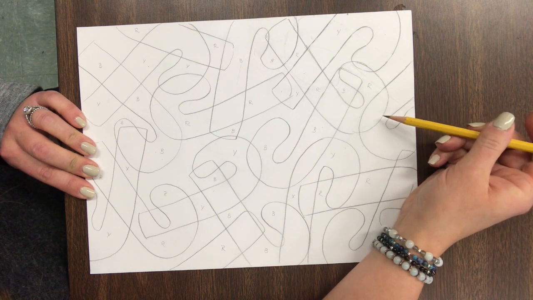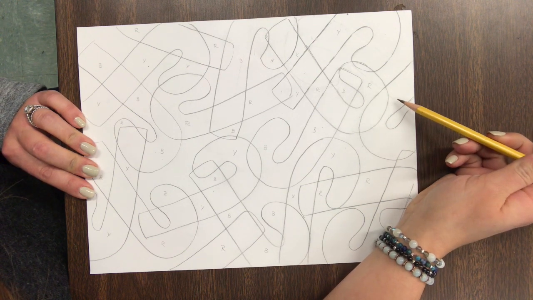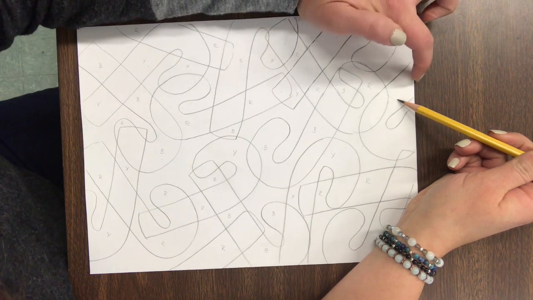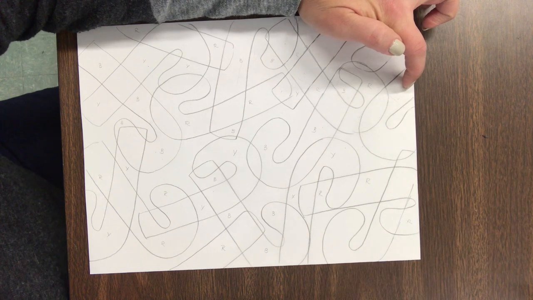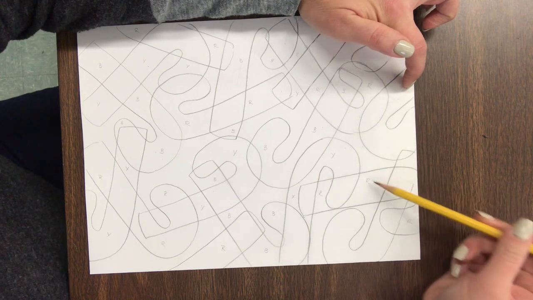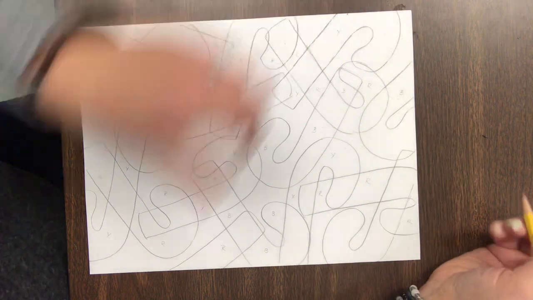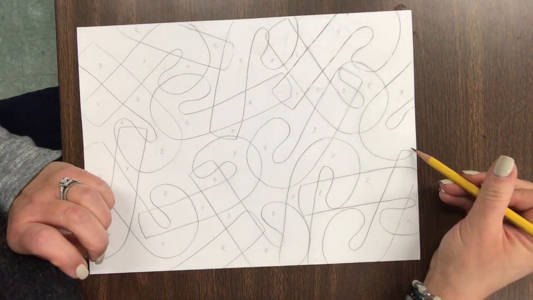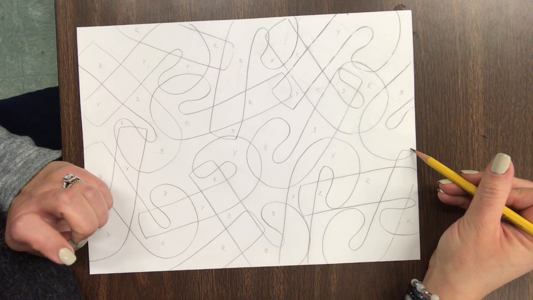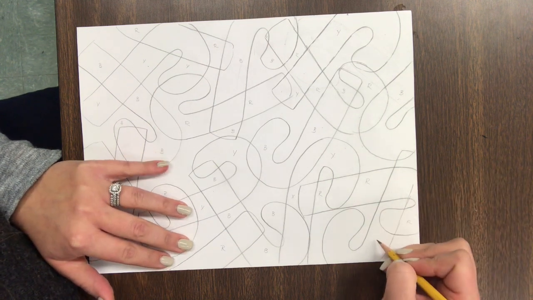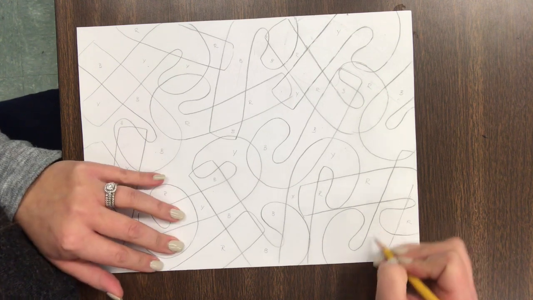So what do we say about this one? It can't be red, but it could also be yellow, or it could be blue. And we have yellow, red. Let's make this one blue. Which makes this one yellow.